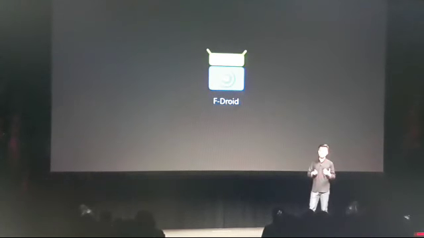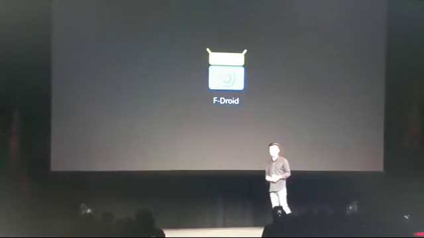F-Droid is an app catalog consisting entirely of open source apps. It's a non-profit project that helps open source developers share their creations with the world. We're making this donation to support Android developers in learning from each other and also to give back to the community. A month from now, we're 4 years old.